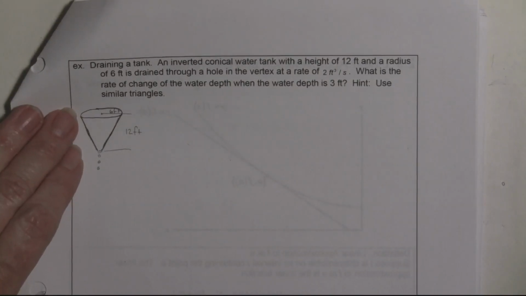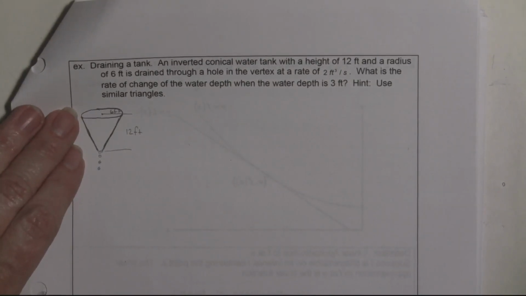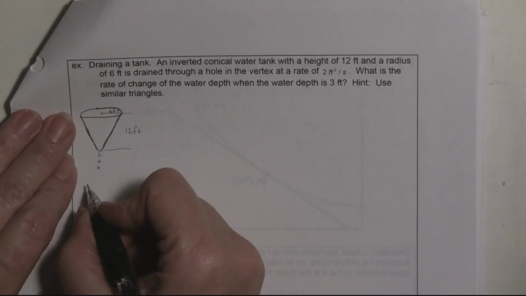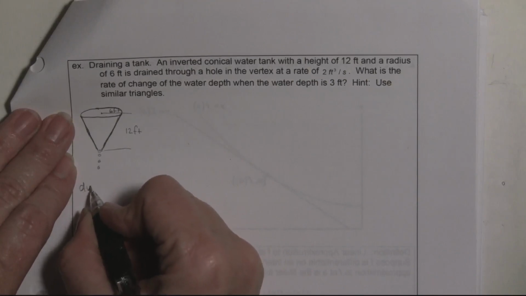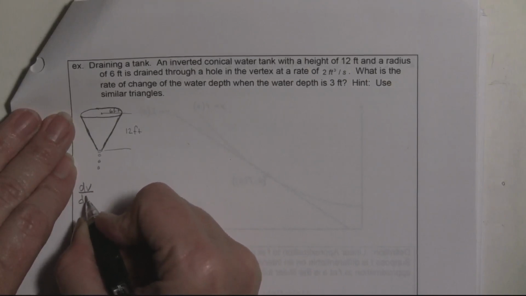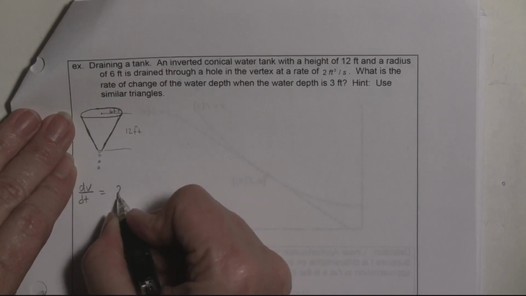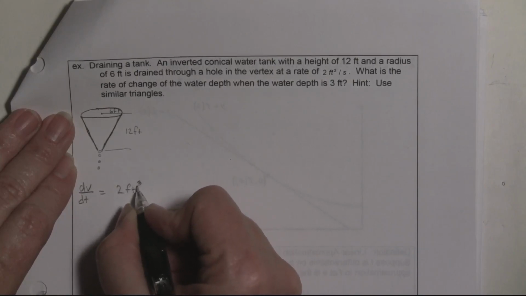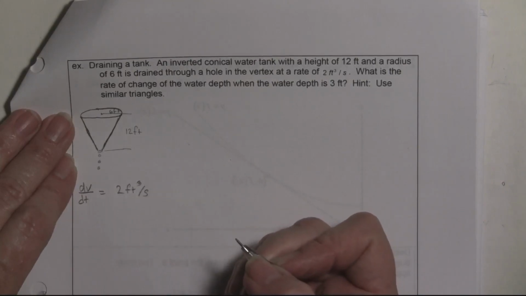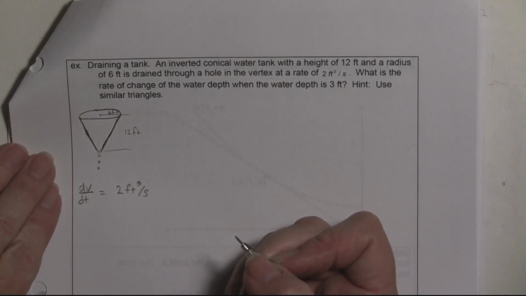And it says that the water is draining in the vertex at a rate of 2 feet cubed per second. So this is dV/dt is 2 feet cubed per second. We'll visit back, is that positive or negative, here in a second.